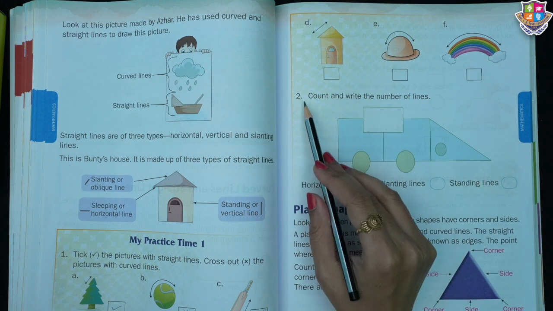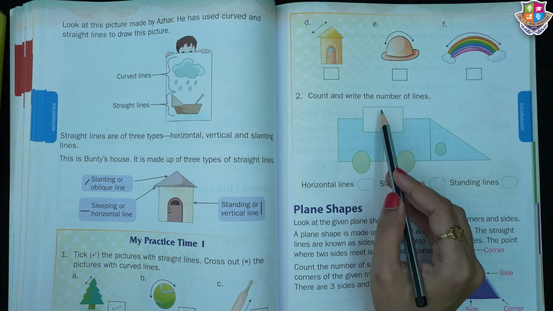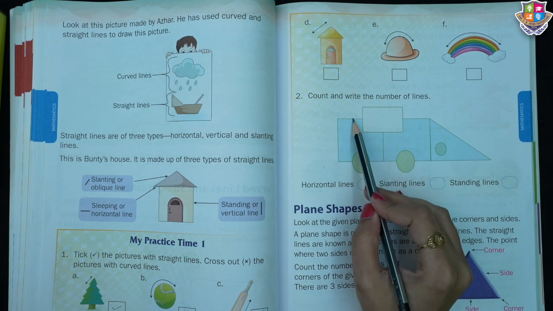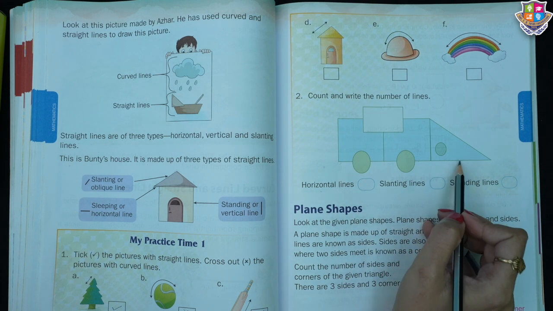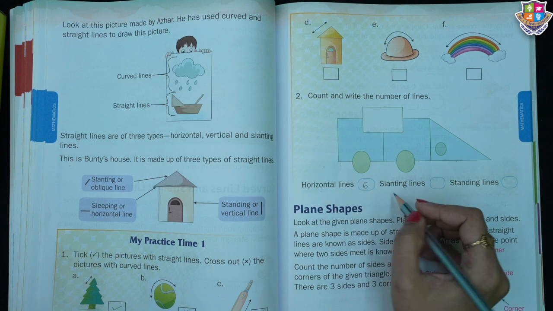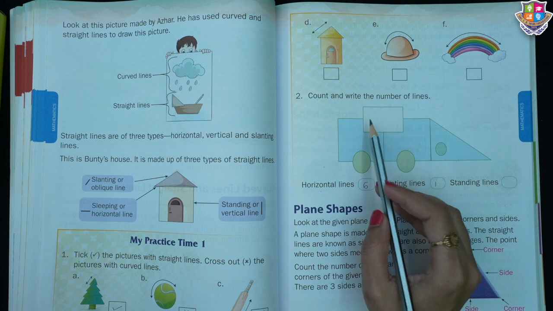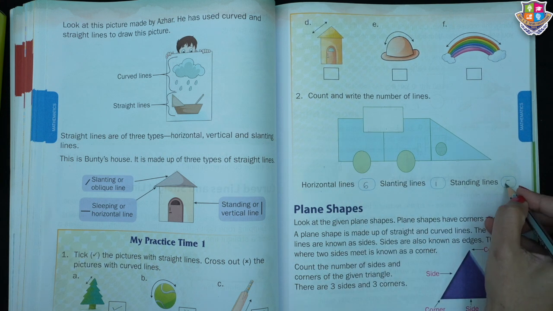Okay students, second one is count and write the number of lines. Horizontal lines means sleeping lines. First is 1, 2, 3, 4, 5 and 6. So we are going to write here 6. How many slanting lines? Only one is a slanting line. And how many standing lines? 1, 2, 3, 4 and 5.